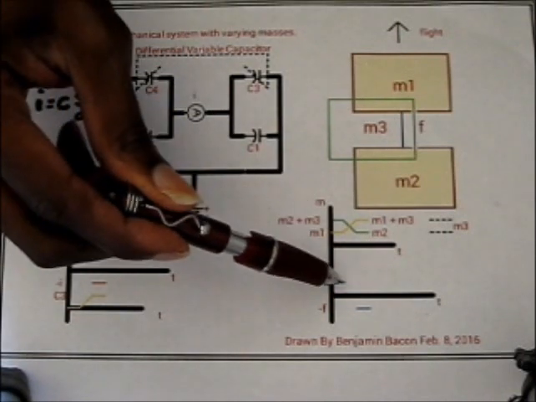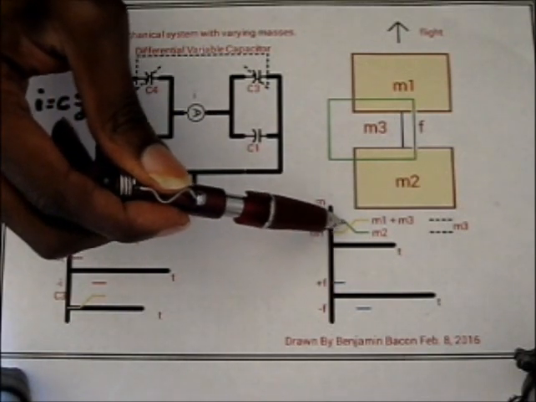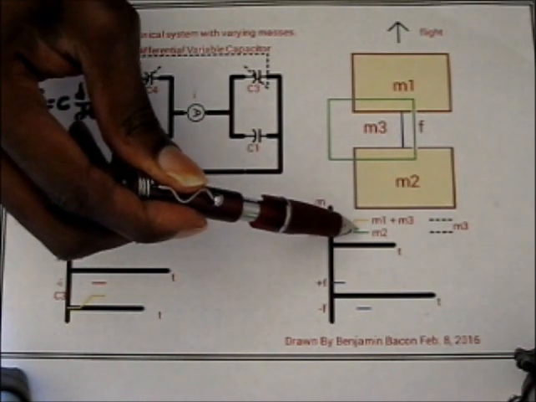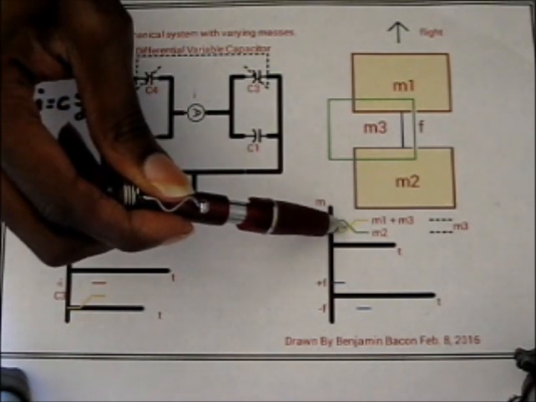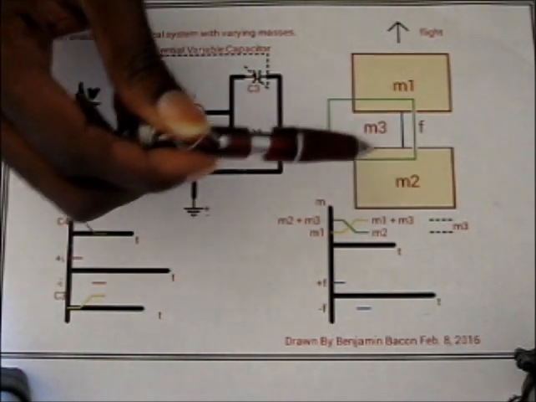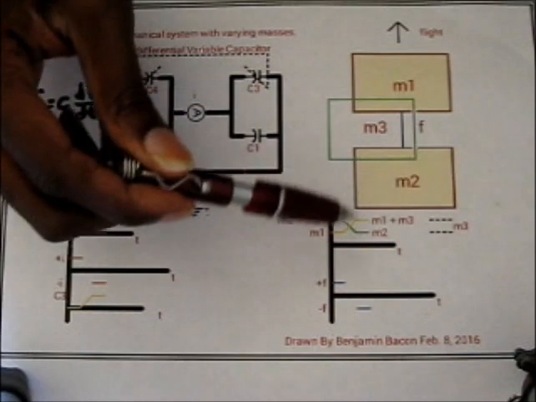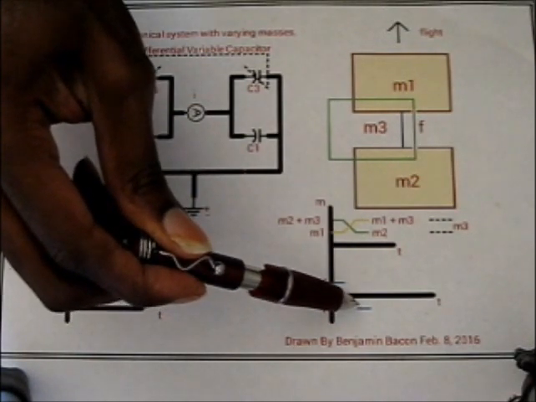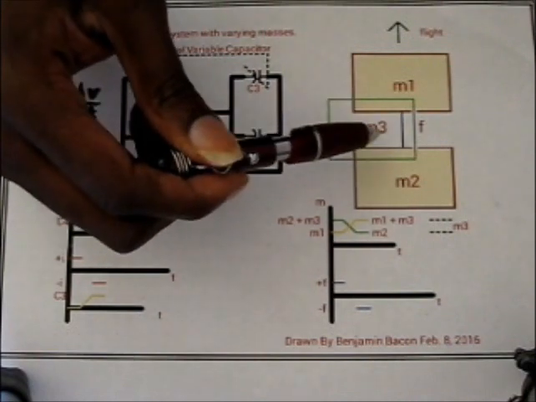Then we turn the force off at this point, and then we flow the mass. So M3 flows off of M2 and onto M1. So now we have M1 plus M3 forward here, and at this point the force is reversed in polarity and tries to pull the masses together.